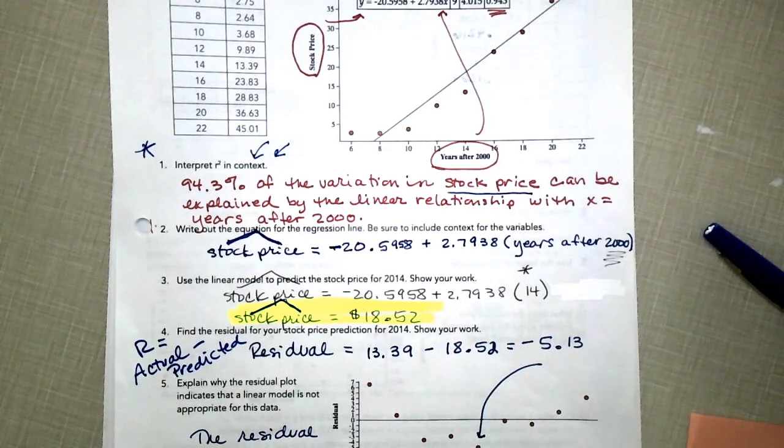So I don't have a list of residuals, but it's here. You just don't know it's here. List is above stat. So second list, and choose 7. Now you can graph it.